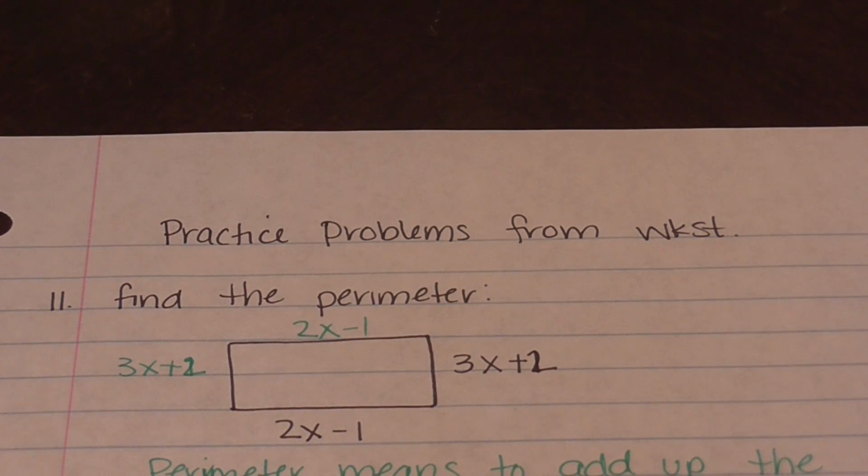So these are some practice problems from a worksheet. At this point, I don't know whether you have already been given the worksheet or you're given it in class tomorrow, but I wanted to demonstrate a few of them for you.